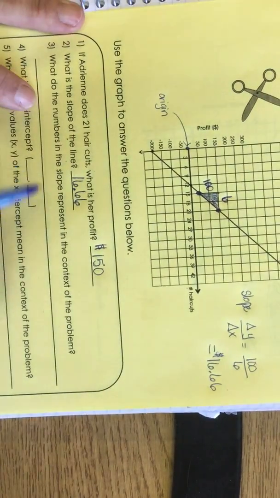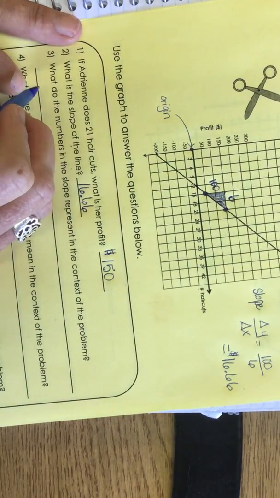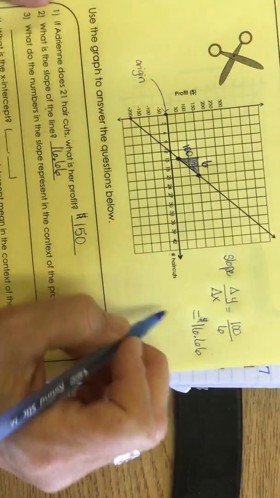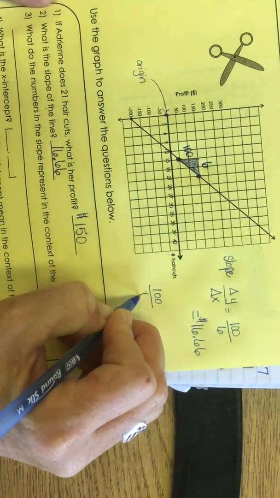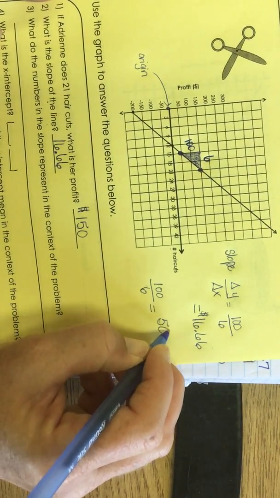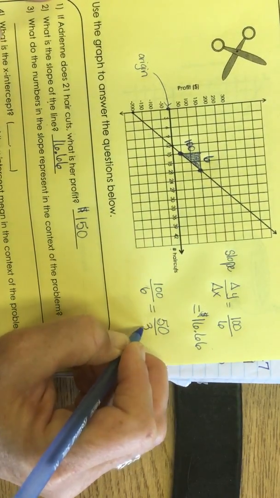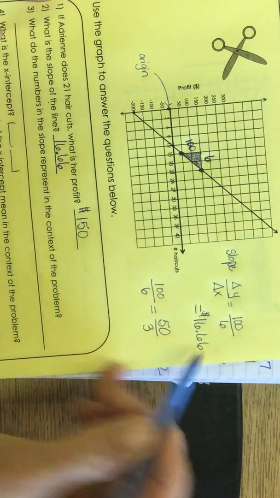We could also reduce: 100 divided by 6, if I divide both by 2, is $50 for every 3 haircuts.